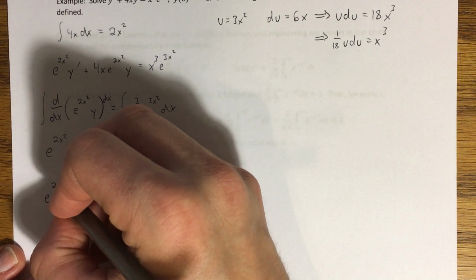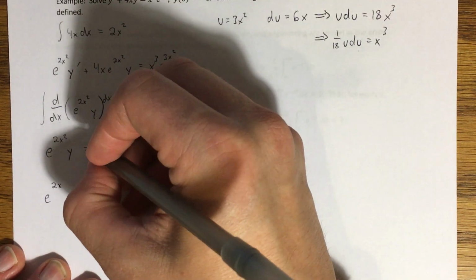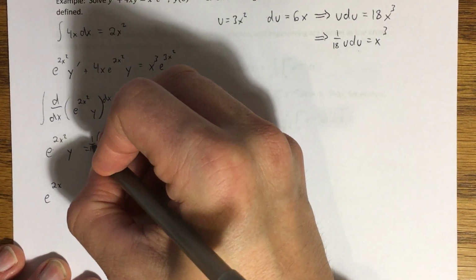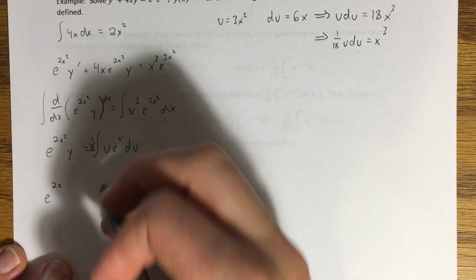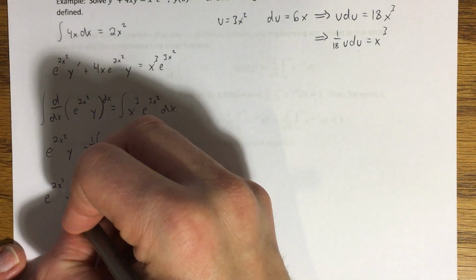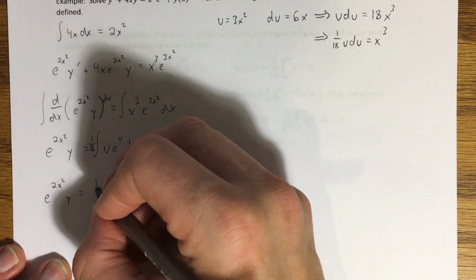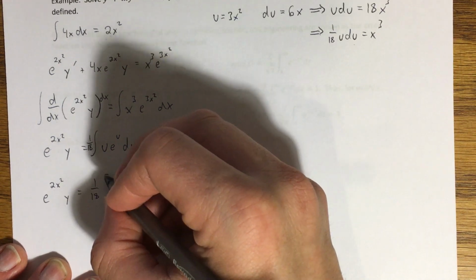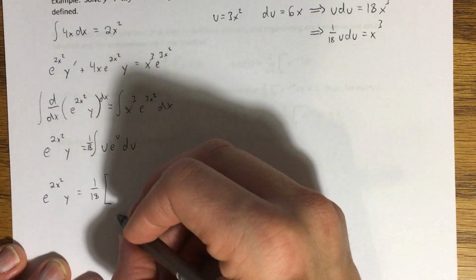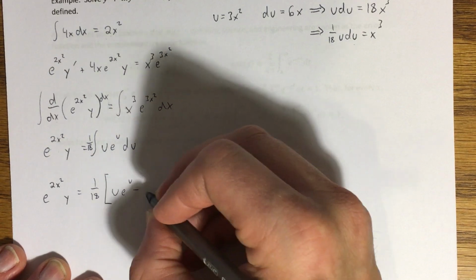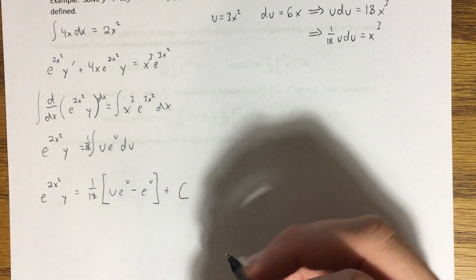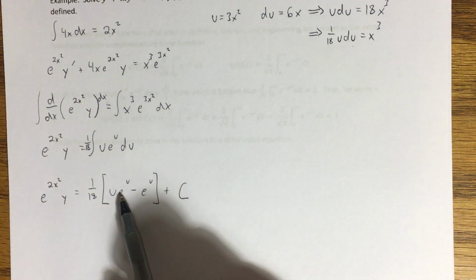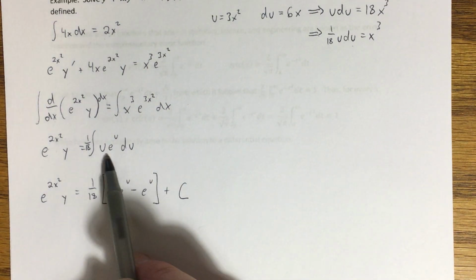Over here I have 2x. Oh, you know, one thing I did forget, actually. I forgot to put my 1/18 in there. I'm going to squeeze that in because I can bring that out of the integrand, or out of the integral. I have e to the 2x squared y equals 1/18. This is going to become u e to the u minus e to the u plus c. Okay? This is the result of doing integration by parts on this guy.